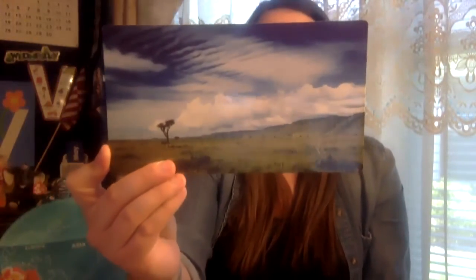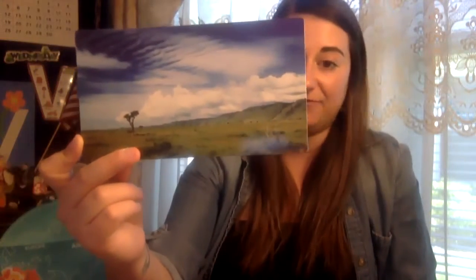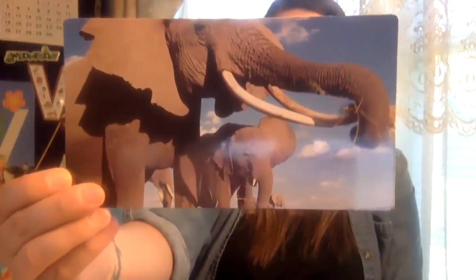So here was my picture, remember, of the savanna. So it's very grassy, or it's called the grassland, and it has very few shrubs or trees, and it gets very little rain, so it's very dry for most of the year, and it is warm there. So here's our African savanna. So here I have a picture of an elephant. So elephants live in the African savanna. We have a giraffe. Giraffes live in the African savanna. And we have a lion.